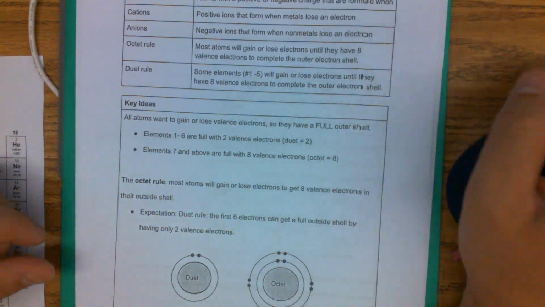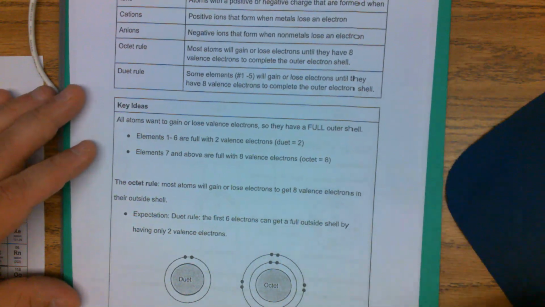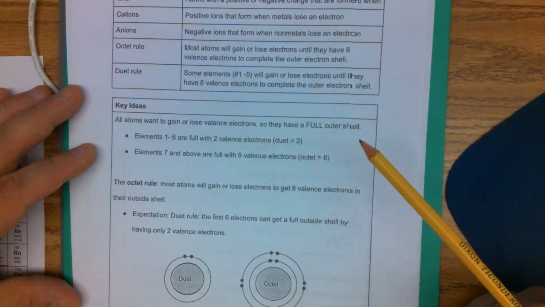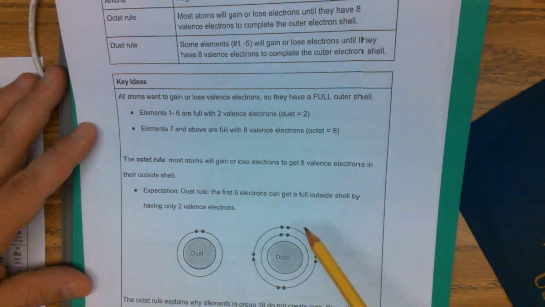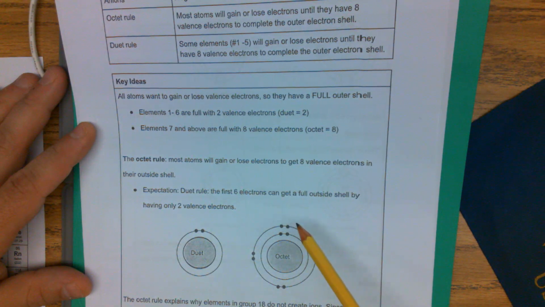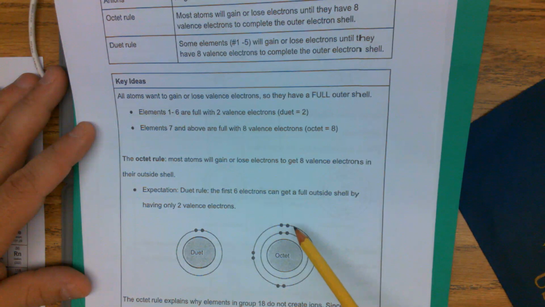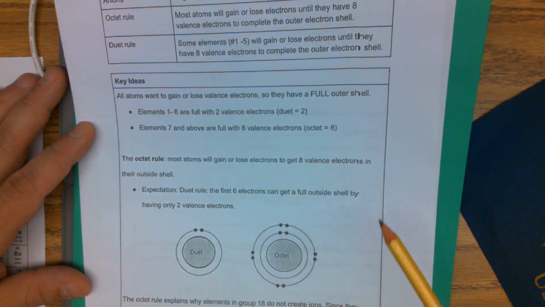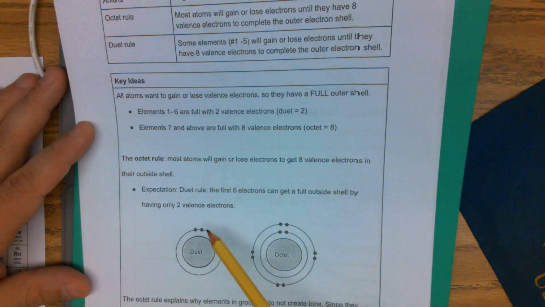All right, let's go ahead and take a look at ions. So for ions, the basic idea is we have two rules. We have the octet rule and we have the duet rule. The octet rule basically says the number of outside electrons, or valence electrons, needs to be 8. So atoms are going to gain or lose to get 8 electrons on the outside. The exception is the first 6 elements can have 2.